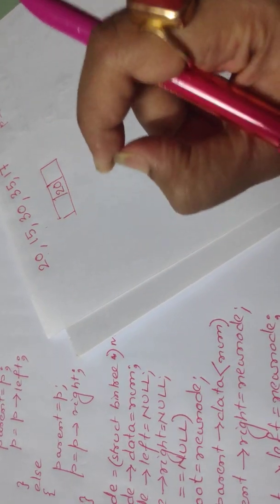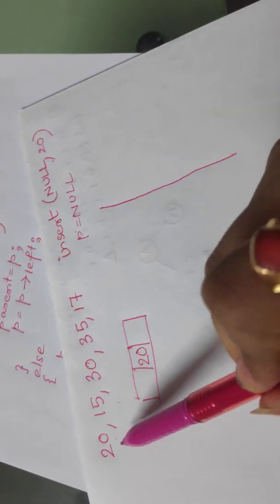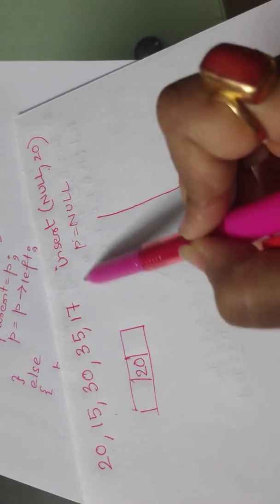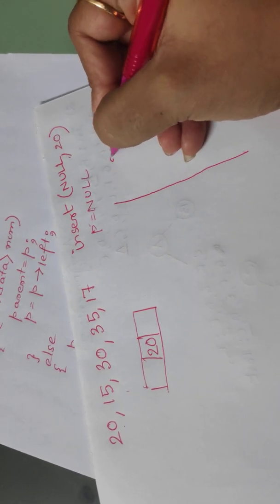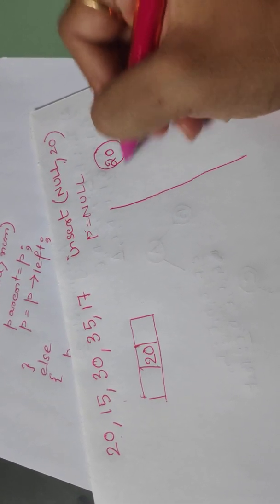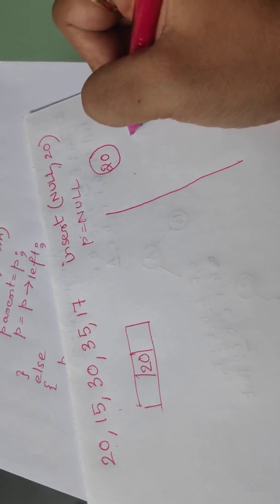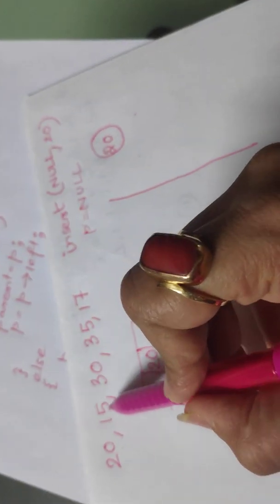Now, whenever a new node is getting created, let us do a small exercise. Let us create the tree over here first. When we are creating this tree, first we just put 20. And as we put 20 in the tree, the left and the right subtree of the 20 node is null. Next we put 15.